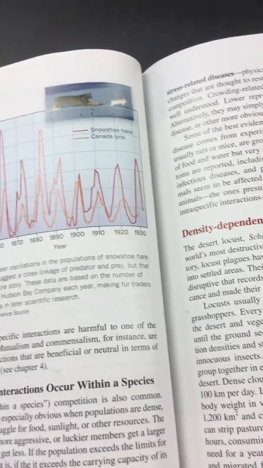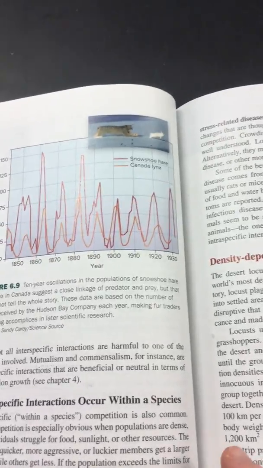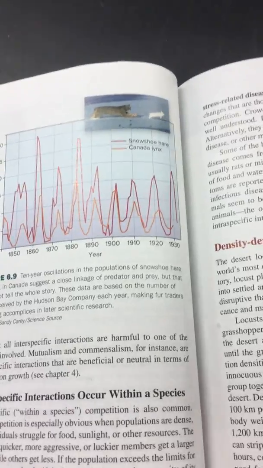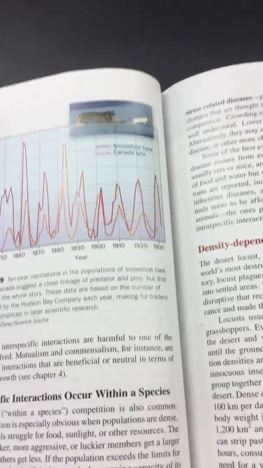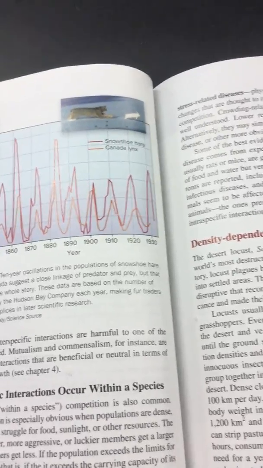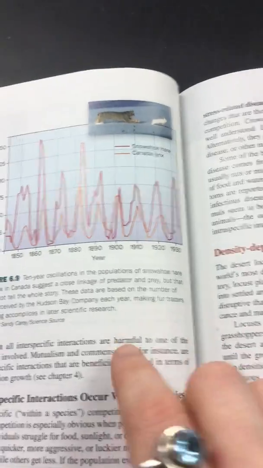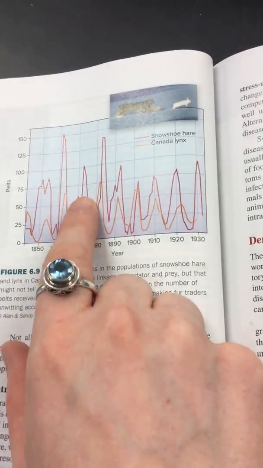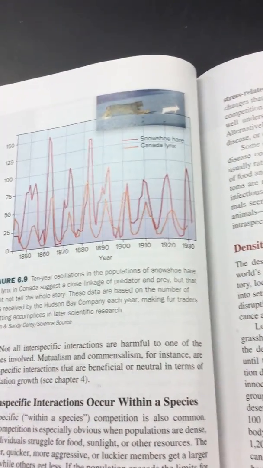So they're killing the rabbits, and then there's not enough food. So the lynx population dies off, and then the rabbit population takes off because there aren't as many predators. So they're able to grow and reproduce. And then because the rabbit population has gone up, the predator population follows that. So it's this back and forth, which is why the rises and drops look like they follow each other, because of that cause and effect relationship.